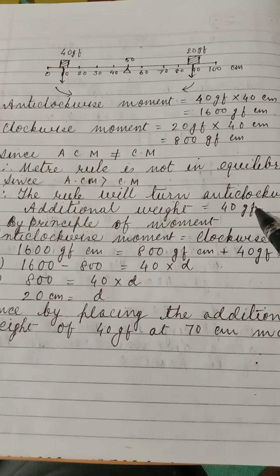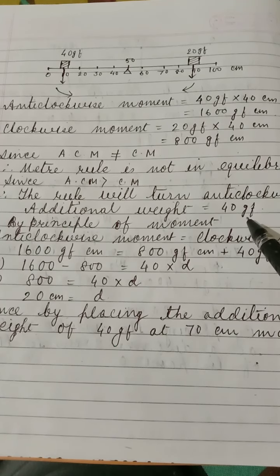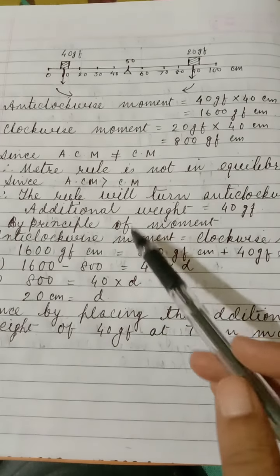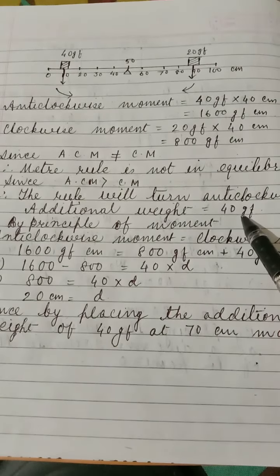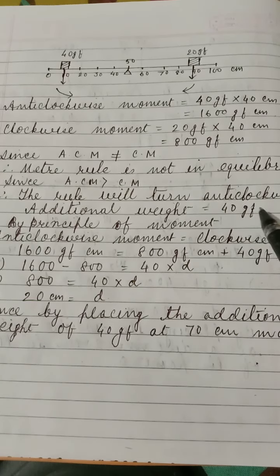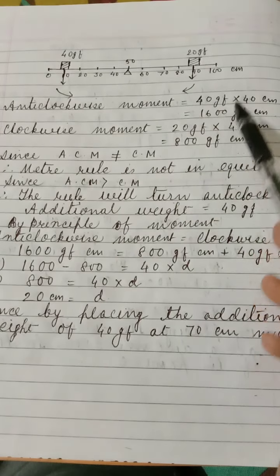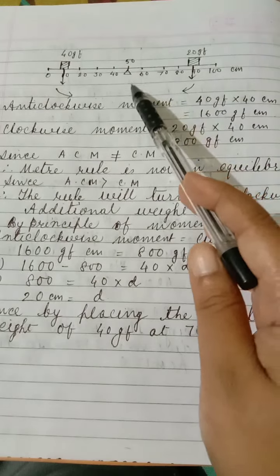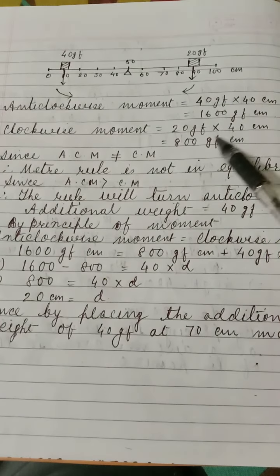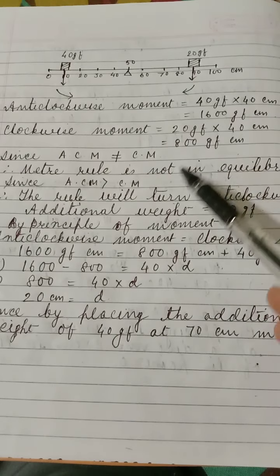Second part of it: how can the rule be brought in equilibrium by using an additional weight of 40 gf? So the additional weight that we have to add is 40 gf. This 40 gf weight we have to add where the moment is less, that means on the right side of the 50 centimeter mark, so that it can produce the clockwise moment.